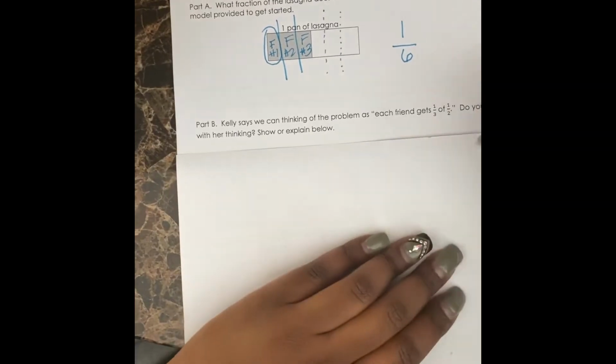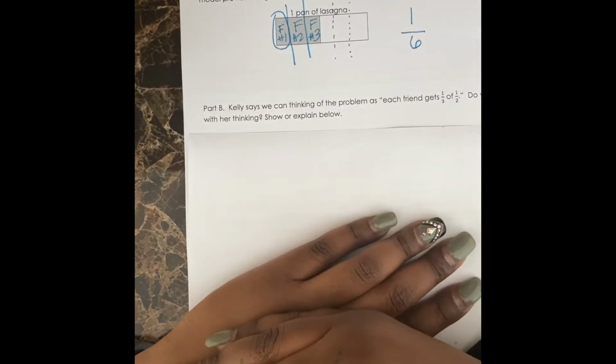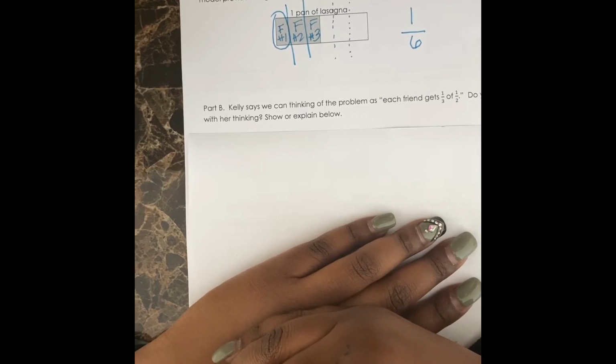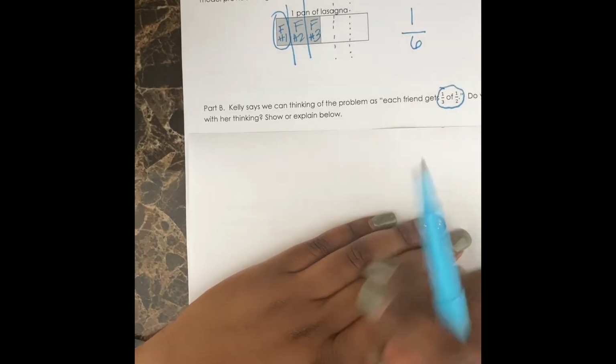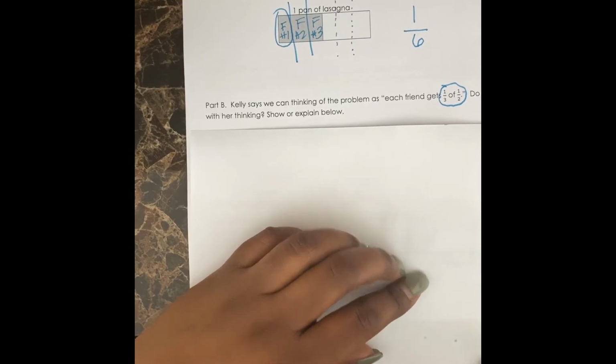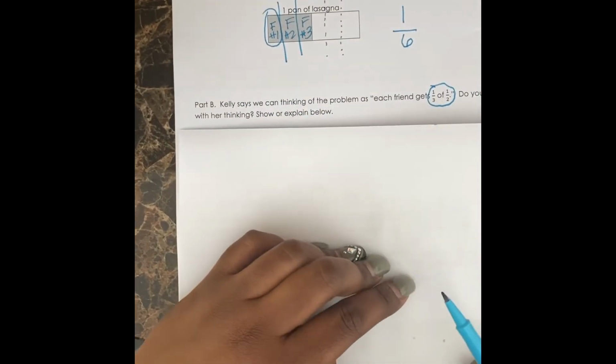Let's look at part B. Part B says, Kelly says that we can think of the problem as each friend gets 1/3 of 1/2. Do you agree with her thinking? Show your work. So Kelly is saying each friend could get 1/3 of the 1/2. Take a few moments and think about that. Is that what we represented in part A?